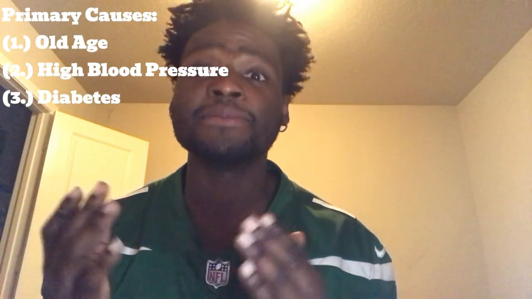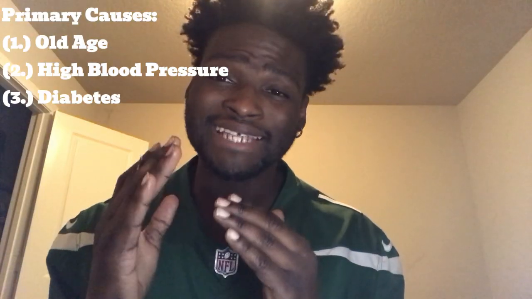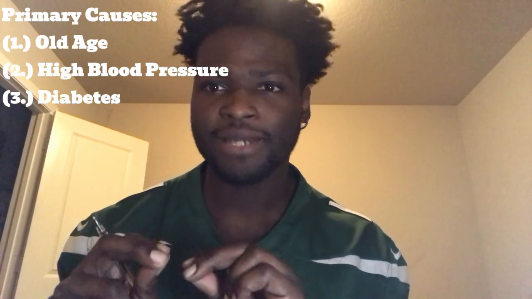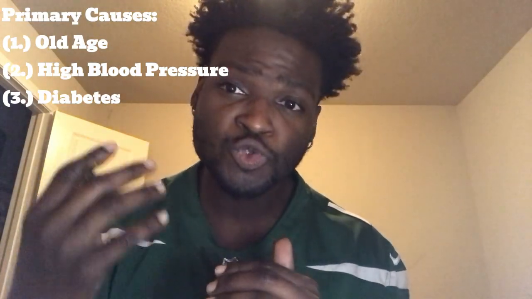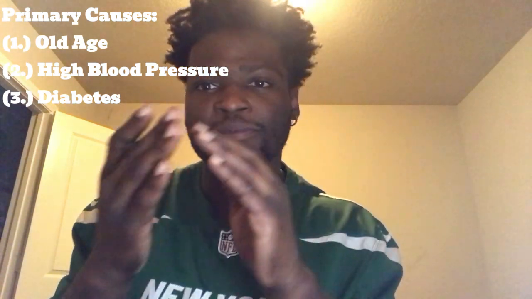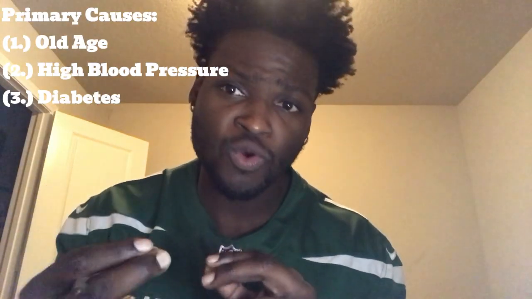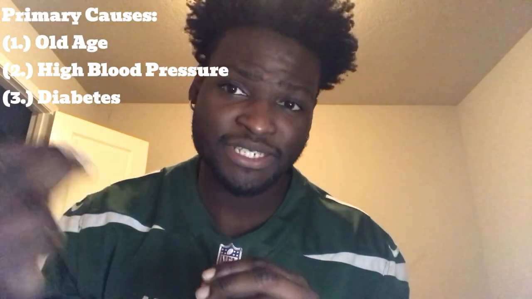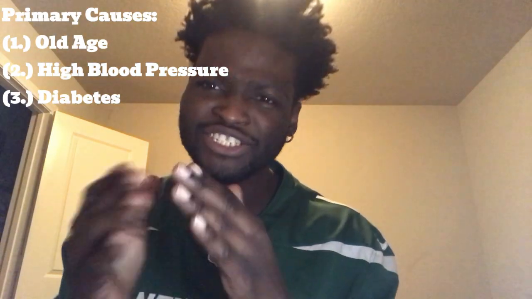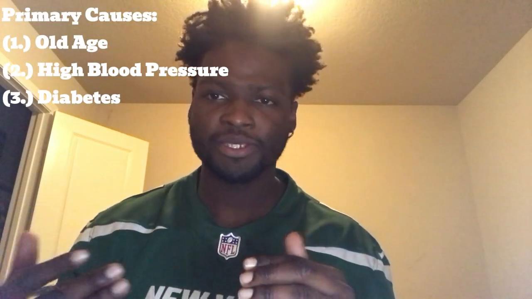So how does diabetes cause macular degeneration? Diabetes, specifically type 2 diabetes, is a condition of too much glucose or possibly insulin in the blood. If you know anything about glucose, glucose plays a huge role in producing ATP. Now, as it relates to the eyes, having too much glucose in the bloodstream can affect the way that our cells produce energy.